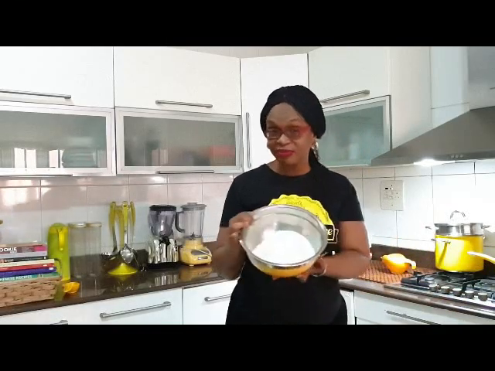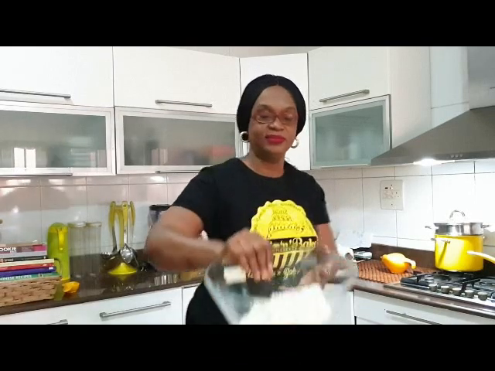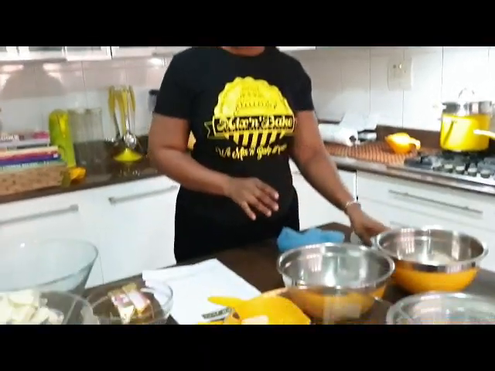Or you can substitute your yogurt for buttermilk if you have buttermilk. Okay, so you can either use unsweetened yogurt or buttermilk. We have, of course, our sugar, all right, and our flour. Then we have some other things on the table I'll be using.